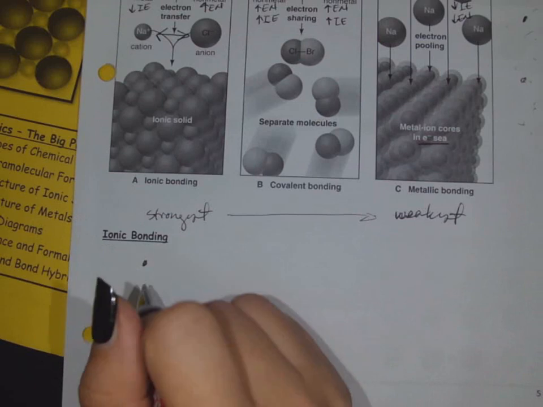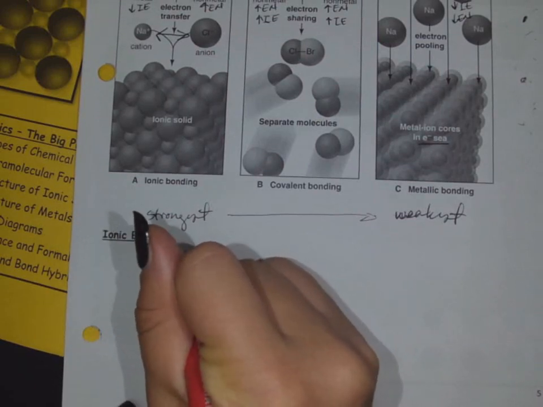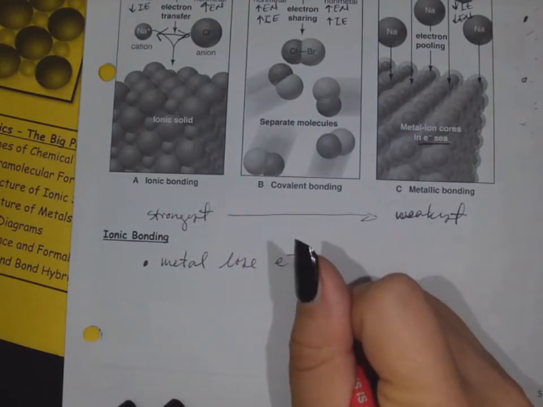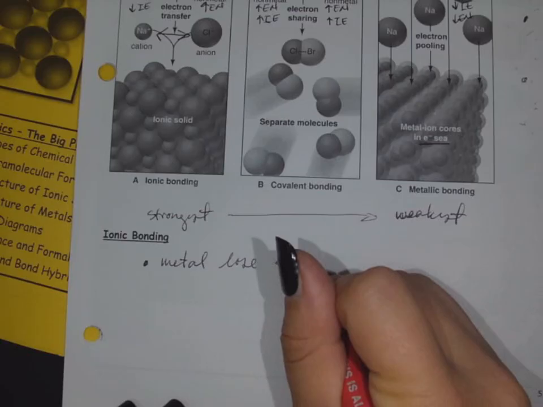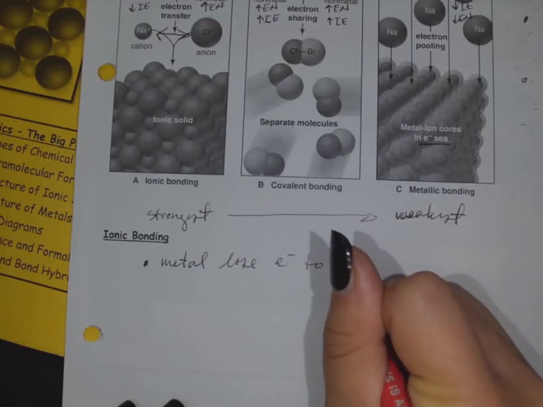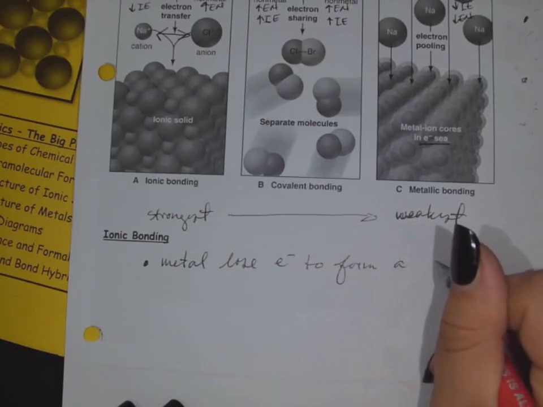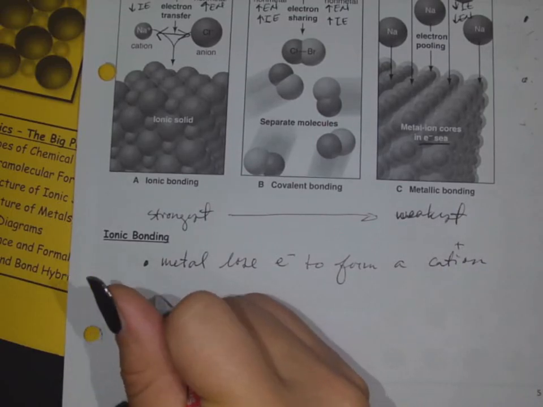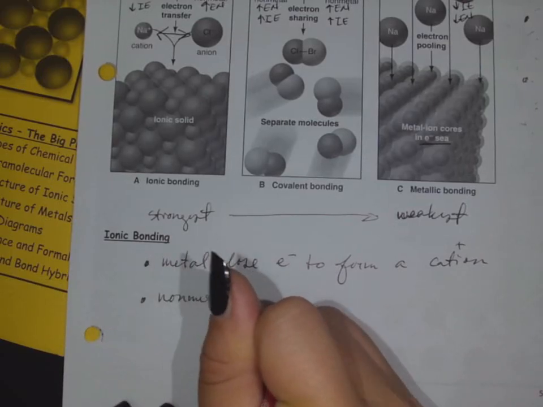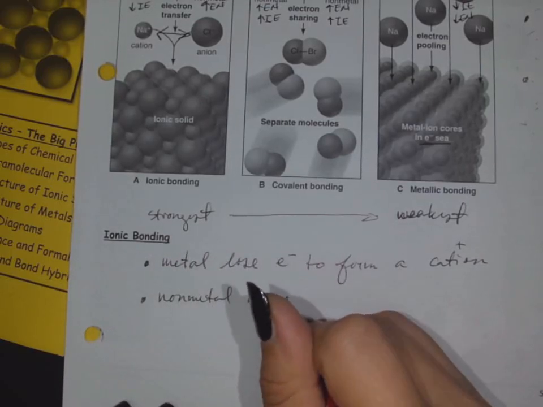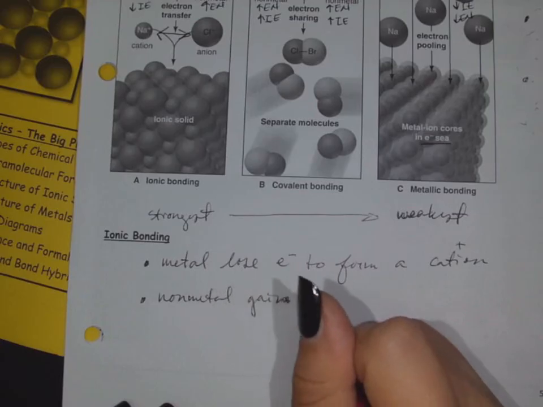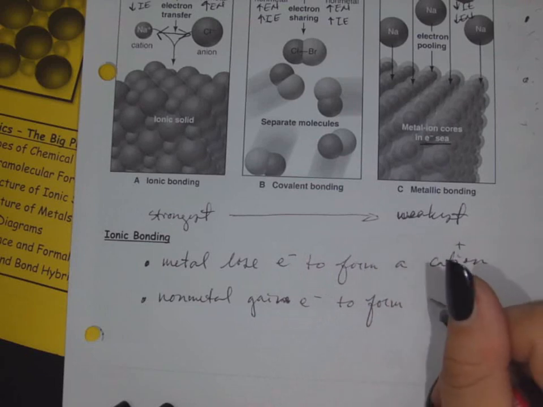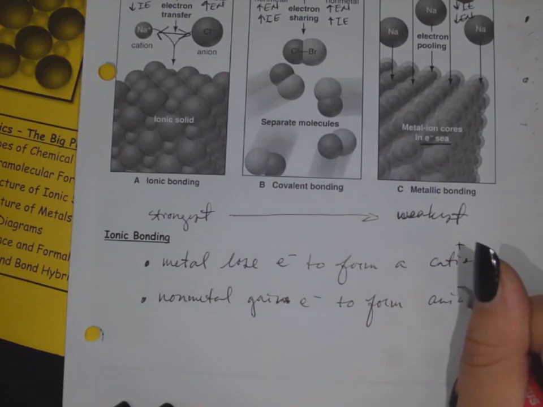So an ionic bond is when a metal will lose electrons to form a positive cation, and nonmetals gain electrons to form anions, which are negative.